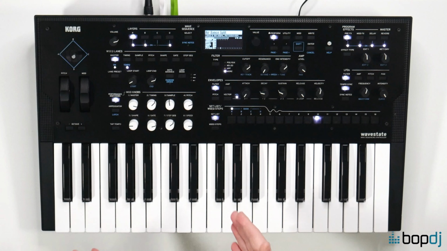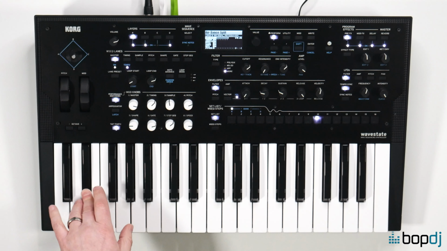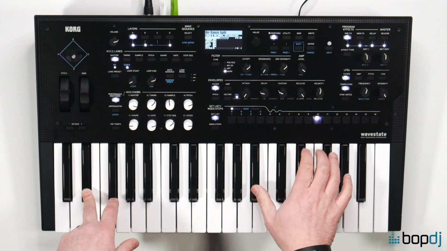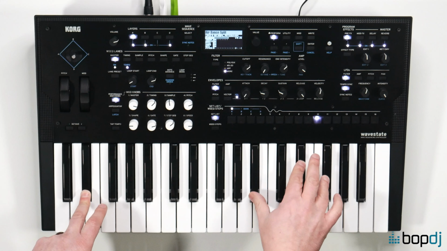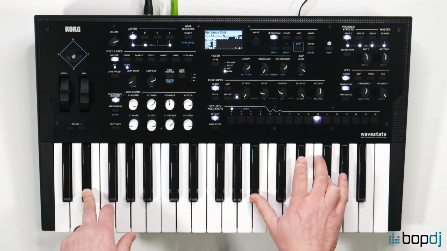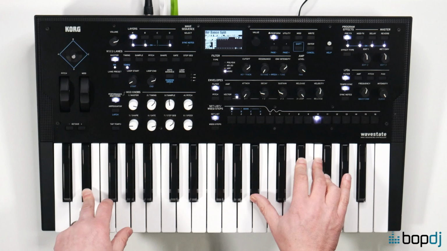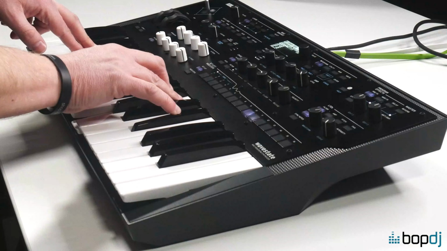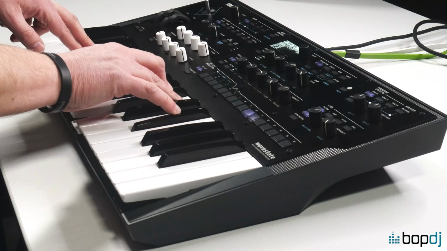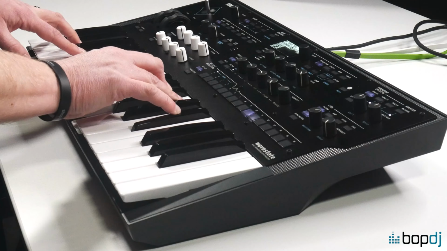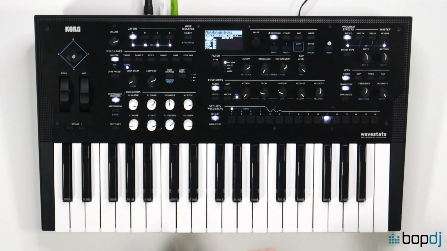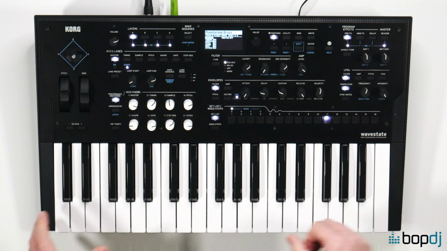Like I said before, you can split the keyboard as well, so you can have something like this. And then a completely different sound on the right. I found this brass sound in here which I really like as well. So again, it's a great sound, but underlying it's got some other stuff going on.